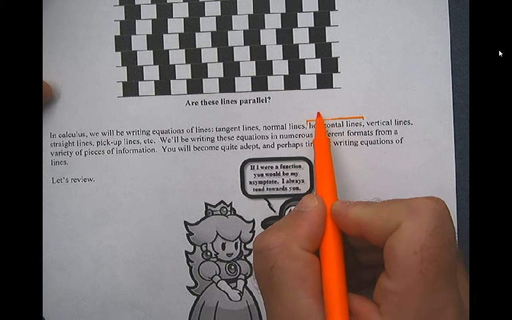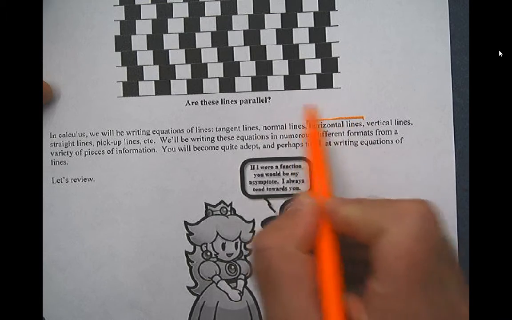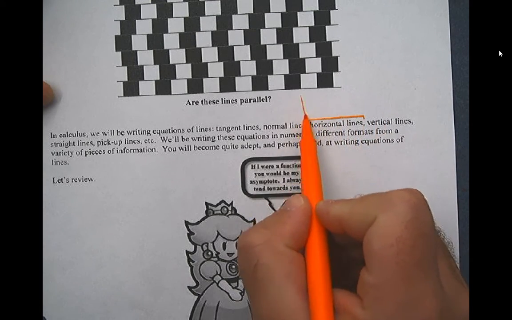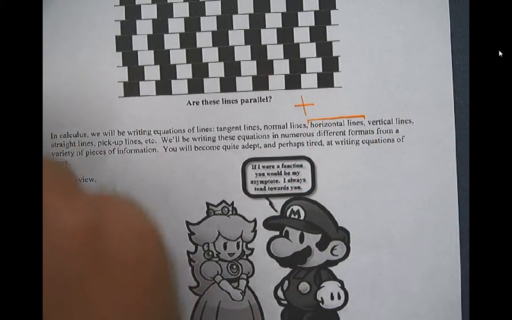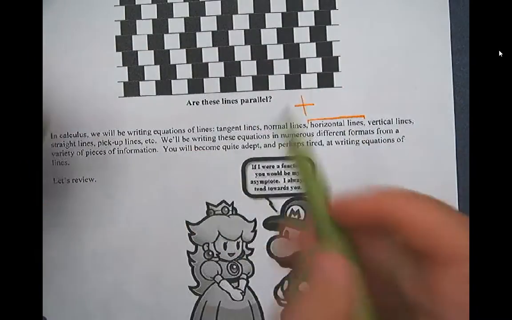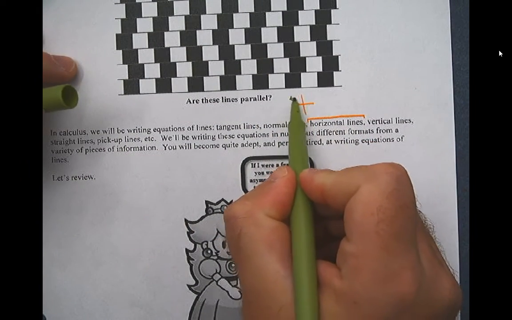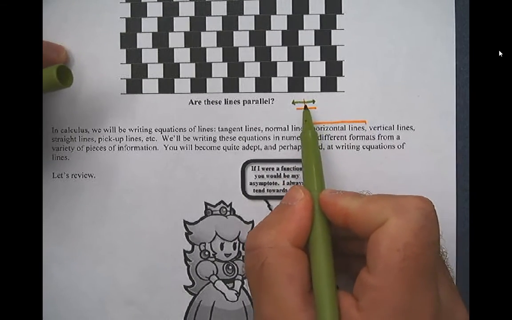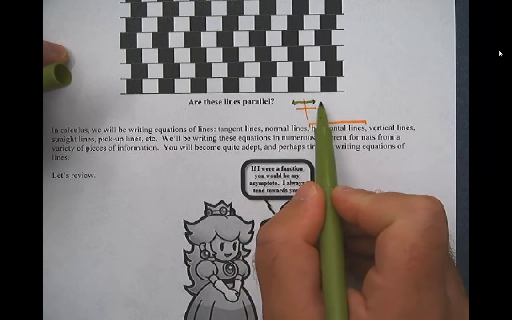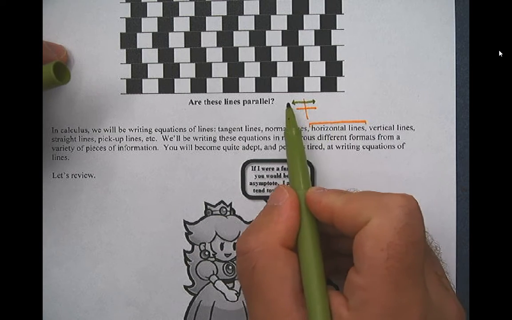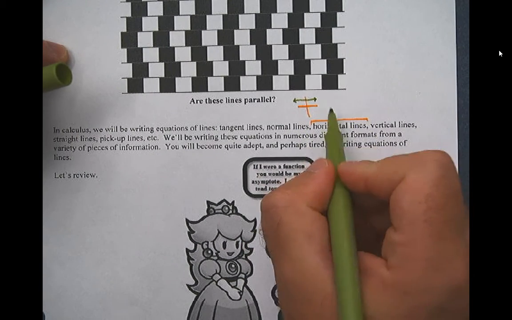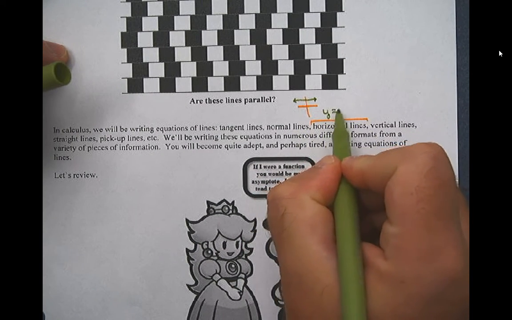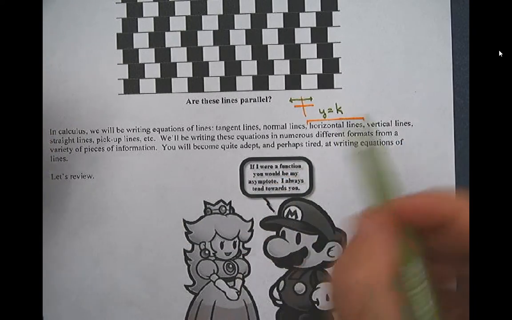Horizontal lines are lines that go left to right. So if I were making a sketch, this would be a horizontal line. Now, what is the equation for any horizontal line? Well, which axis did this hit and which axis did this not hit? This only hit the y-axis. So it has an equation, y equals some number.